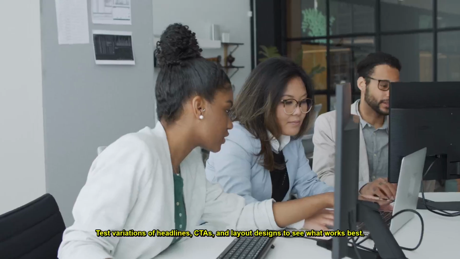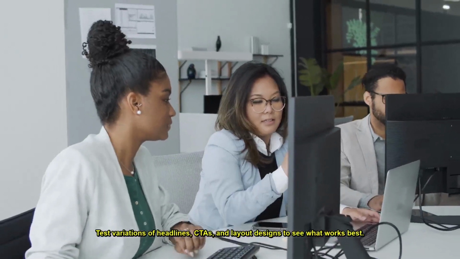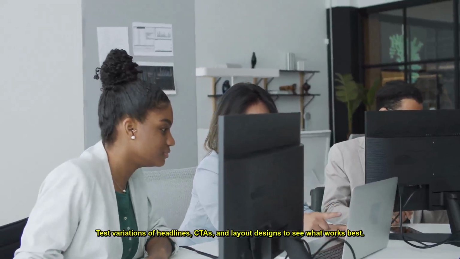Consider A/B testing different elements of your site. Test variations of headlines, CTAs, and layout designs to see what works best.